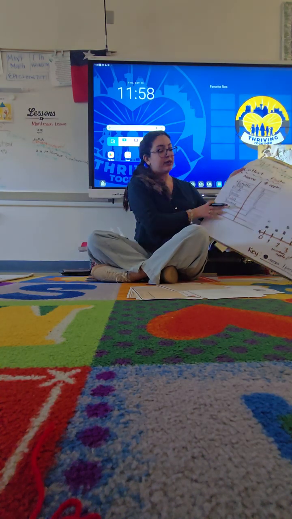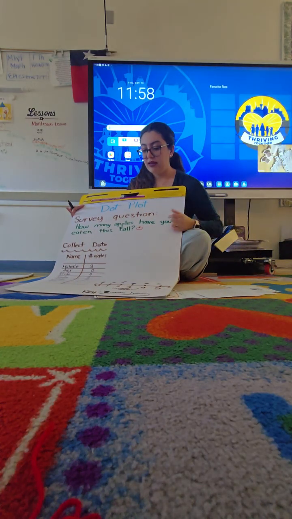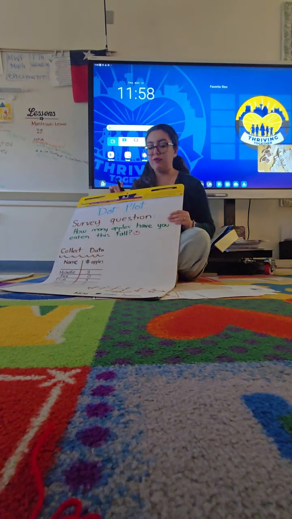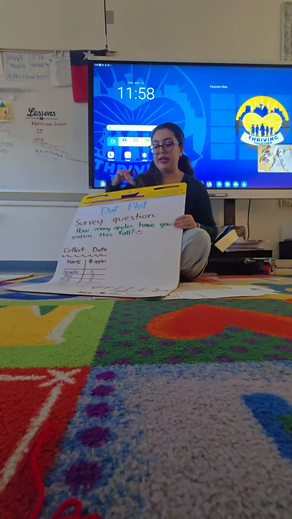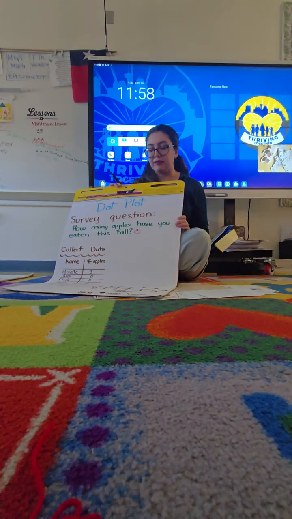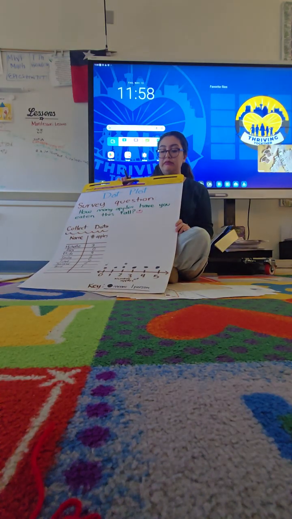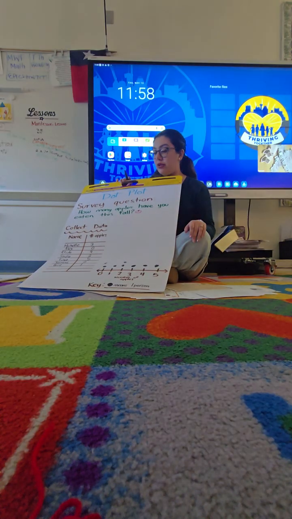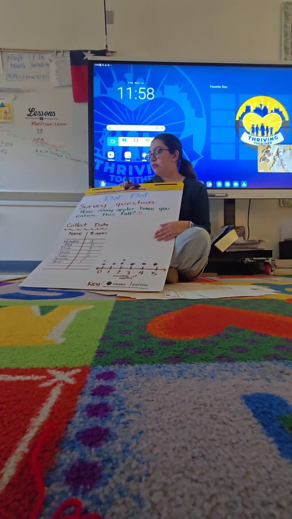Okay, so my dot plot is showing me the frequency. What can we notice? What was the most frequent number of apples that people ate? 2. I had 2 people eating 2 apples. Do we have any that was the least frequent? No. 0, 1, 3, 4, and 5 were all equal. What was the difference between the greatest number and the least number? And I will go through summarizing questions.